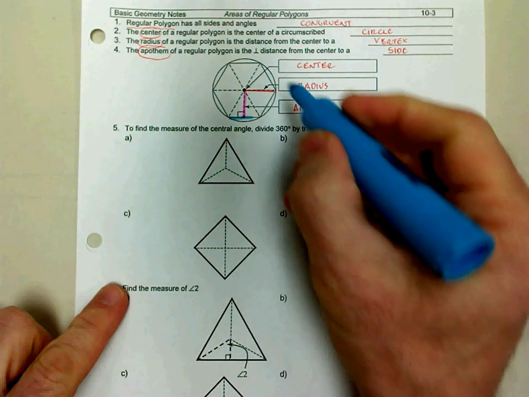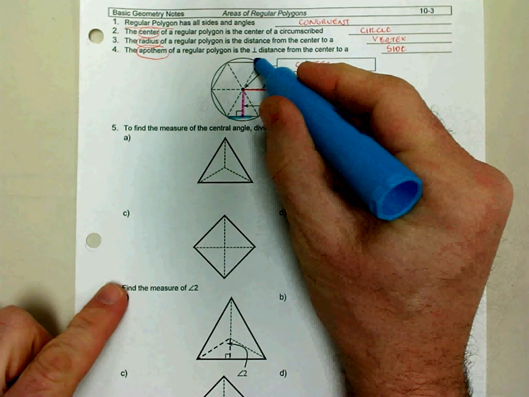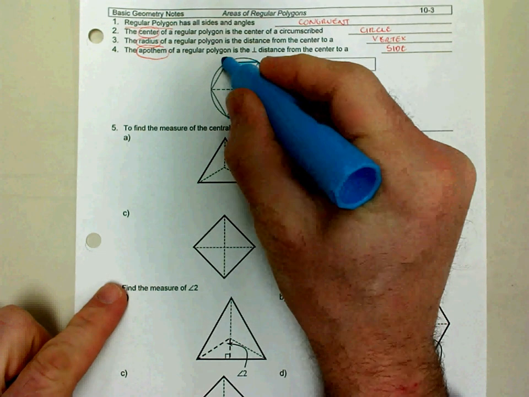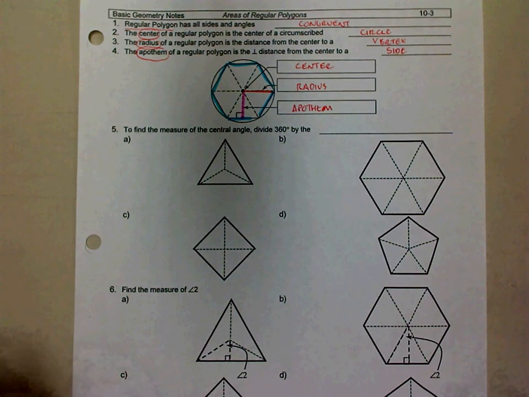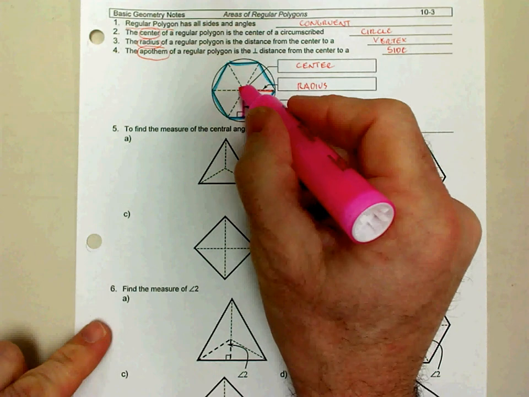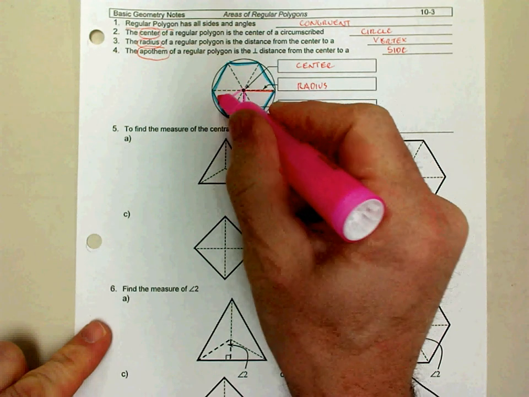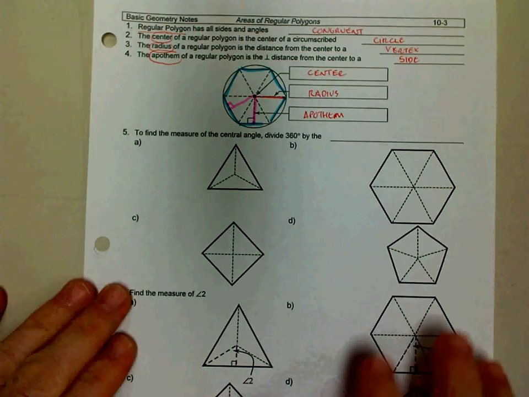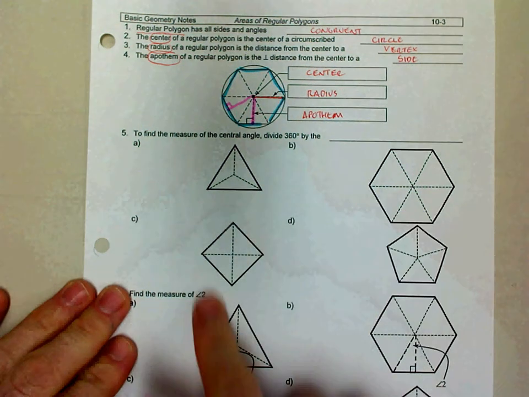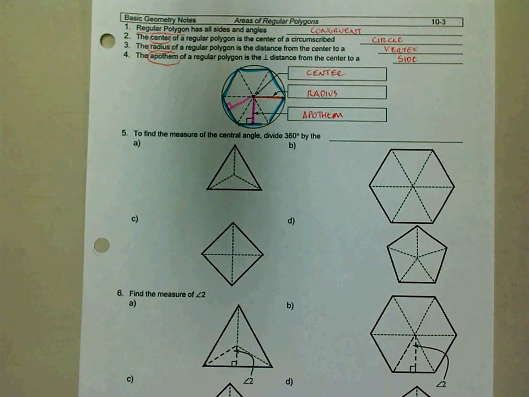There's an apothem for this side. We could do the same thing for this side, and so on on a regular polygon. The apothem would be the distance from the center that's perpendicular to that side. There can be only one drawn to each one of the sides. Okay. Now, what we're going to go through real quickly is looking at some of the angles that are created inside of a regular polygon. They're going to be very useful for what we're going to do today.